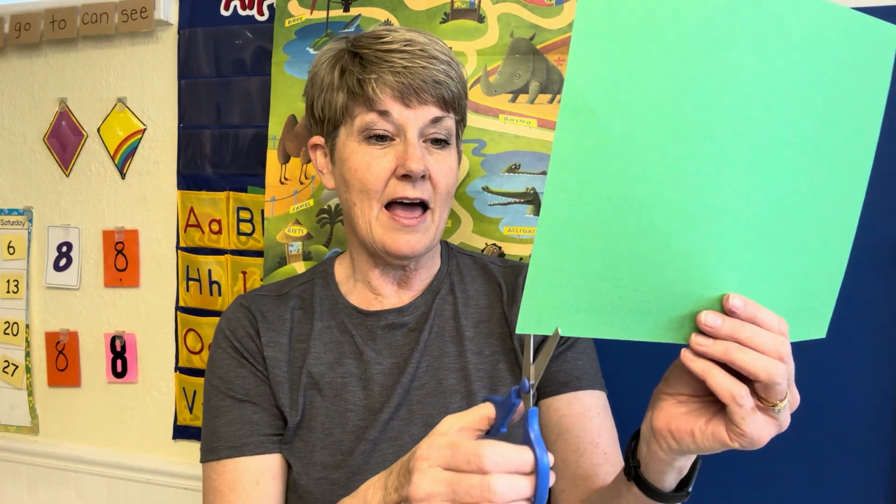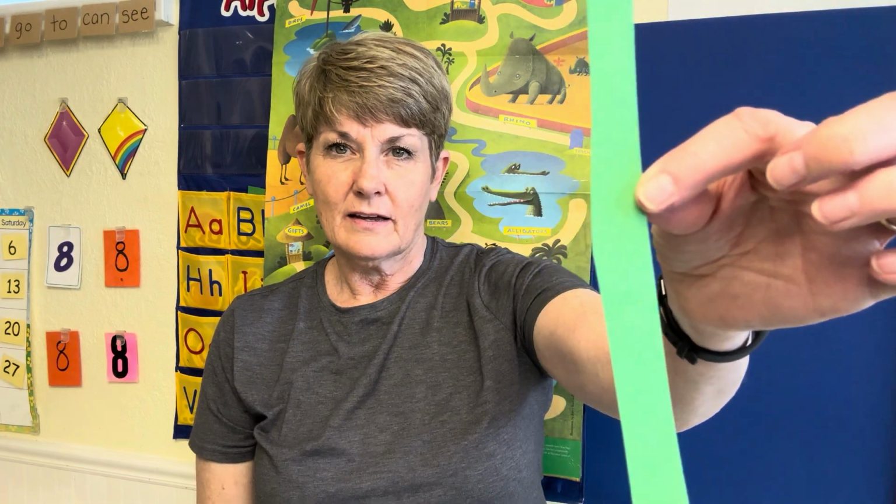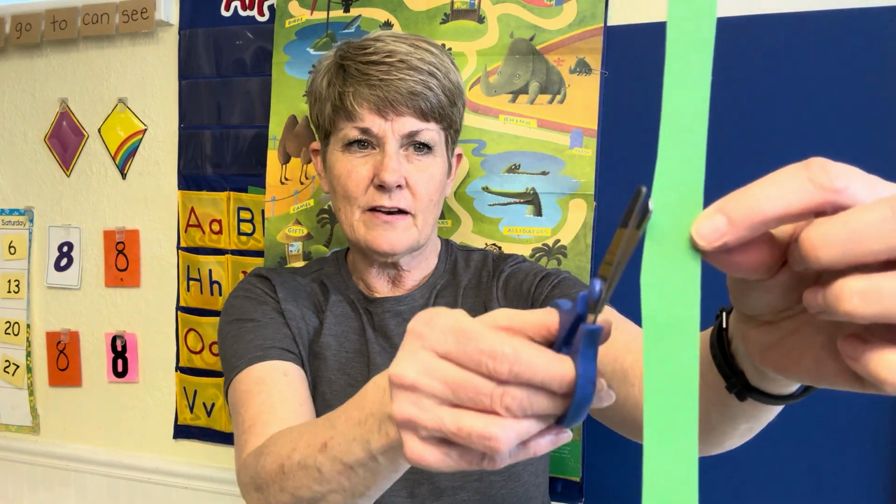And you know what? The pieces don't have to be the same size. This one's a little bit skinnier than the other one. We're going to cut another one. Open and shut, open and shut. This is the way we cut, cut, cut. Now look at this one. Oh, I didn't cut it very straight. Can you see it's not cut very straight? It's kind of fat right there.